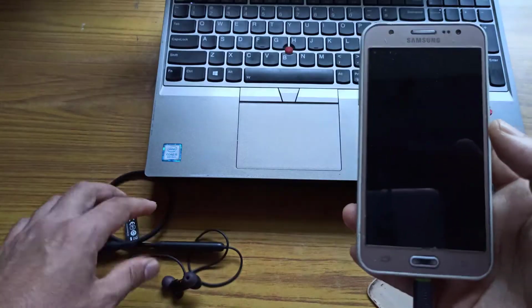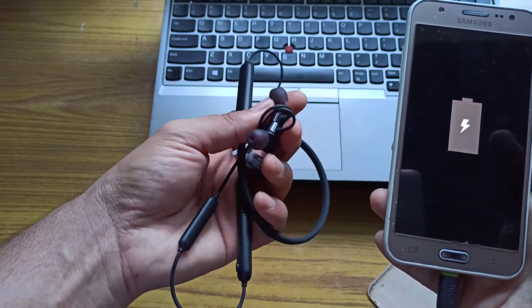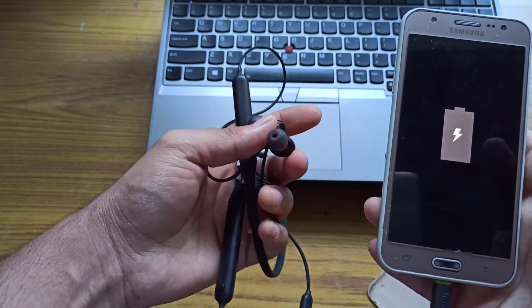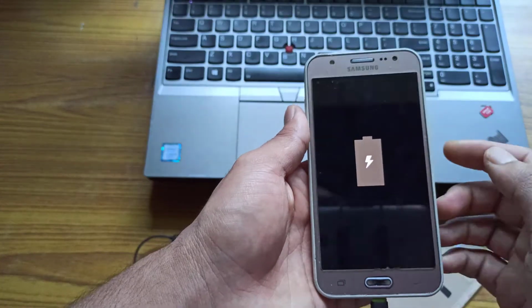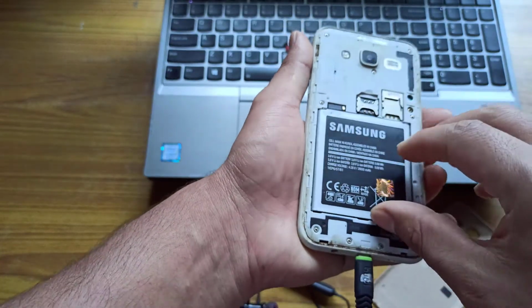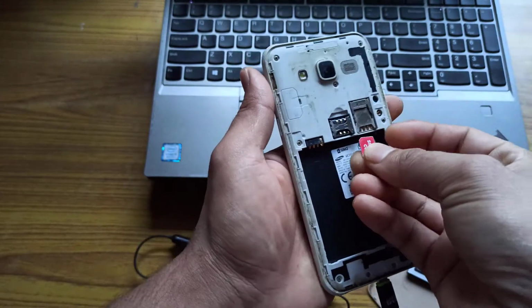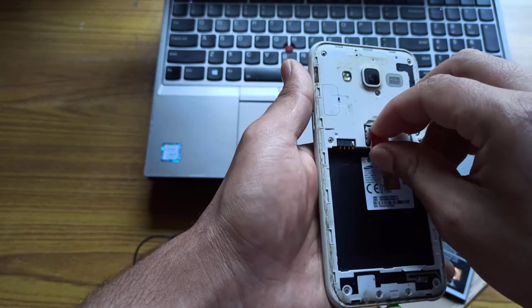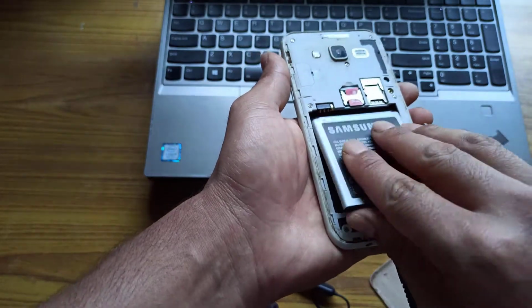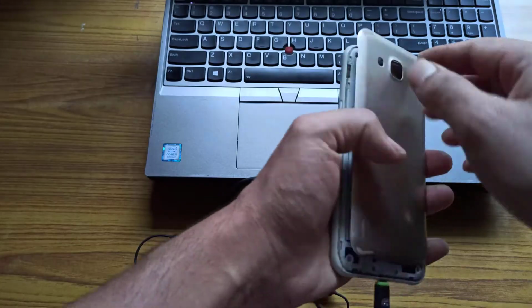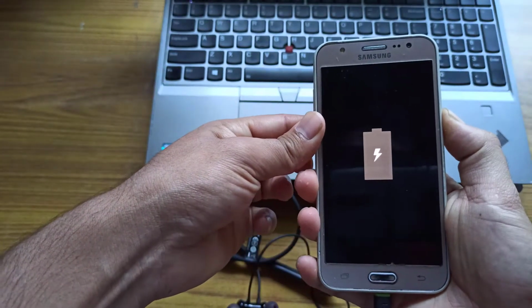For this method we have to take a wireless earphone. I have OnePlus wireless earbuds. You should also have a wireless headphone or wireless earphone so that you can bypass this model. I am going to insert a SIM card which is already blocked. So I have to unblock this SIM and go to the further steps. I am going to show you here. I am going to turn on the phone.